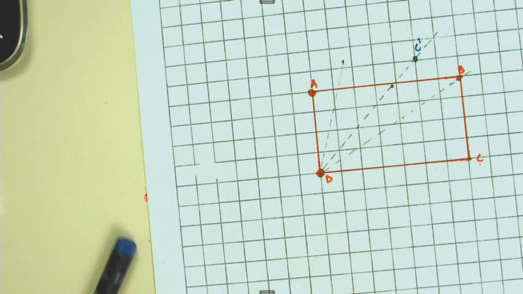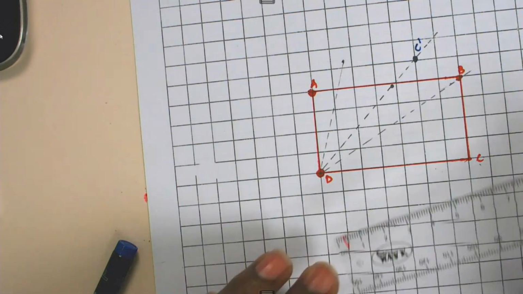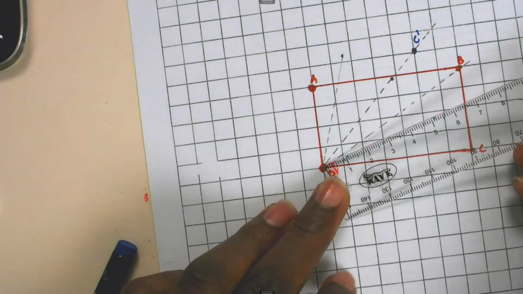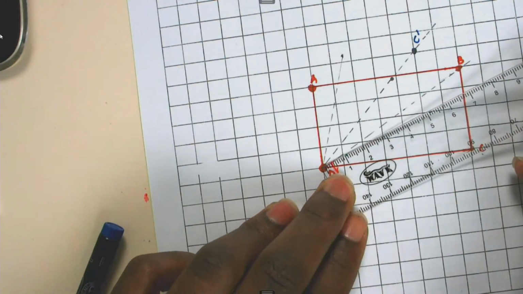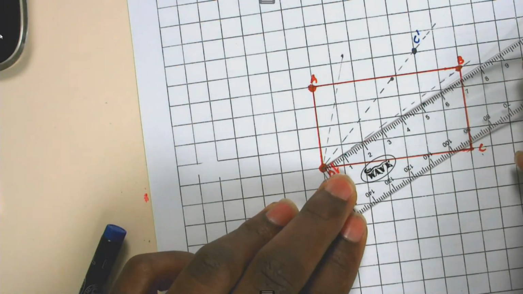Now, after having drawn those dotted lines, second step, measure the distance between the point of rotation and the point that you just rotated. In this case, we just rotated point B. So I'm going to measure the distance between point D and point B. Yes.